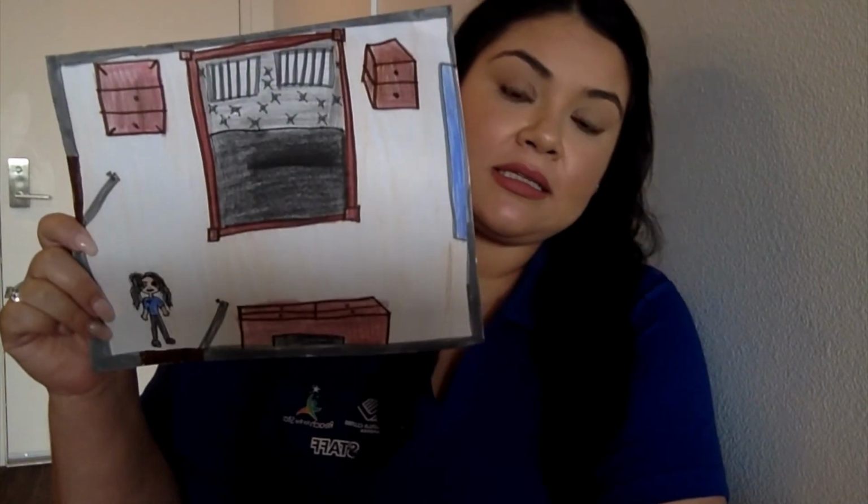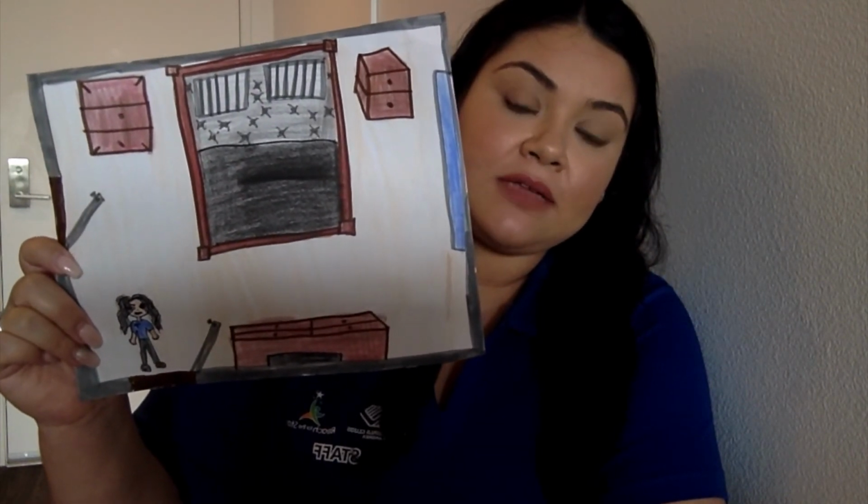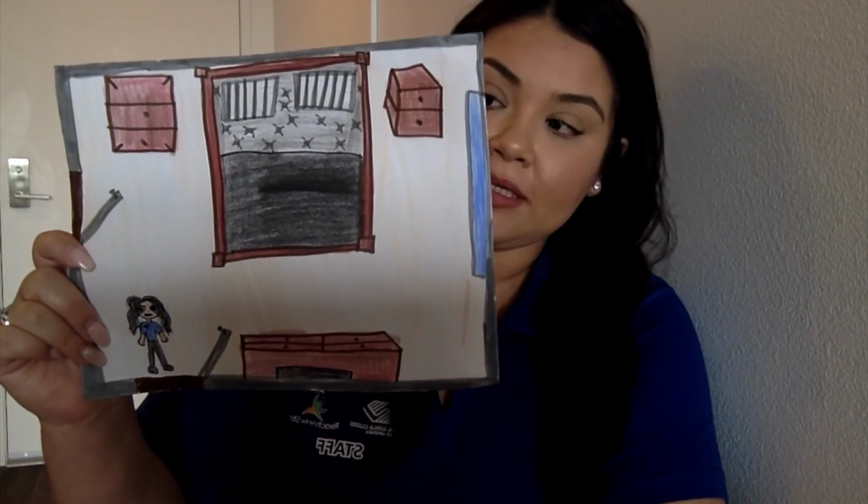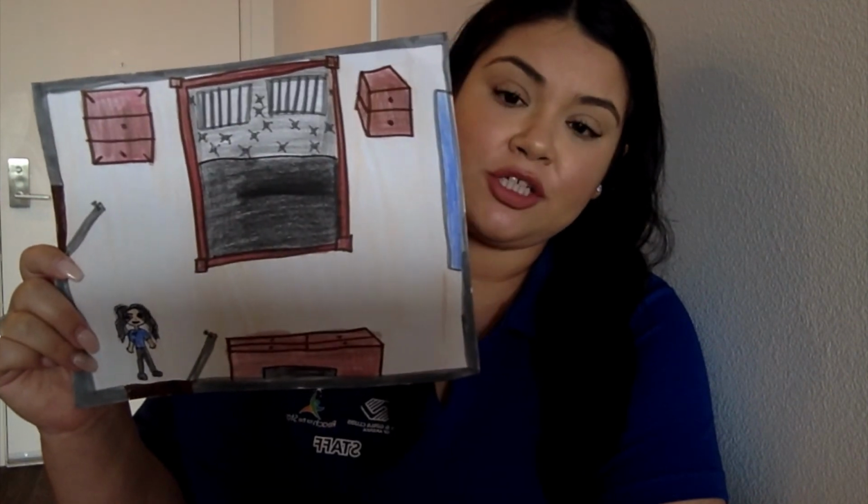And then this is pretty much it. This is our activity after reading our story, is our own little map. Remember, you can choose any area in your house you want to draw. It doesn't have to be your bedroom. It could be your kitchen. It could be your living room. It could be your backyard. Any area you want to draw of your house.